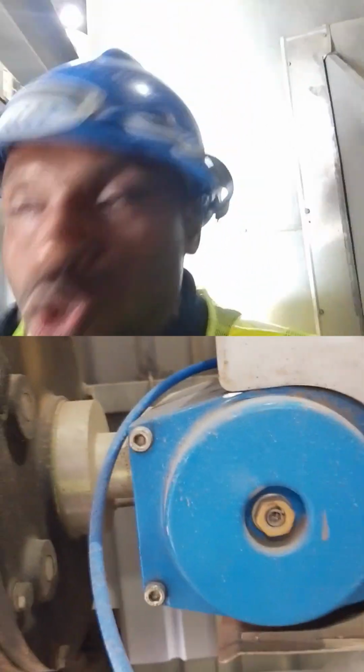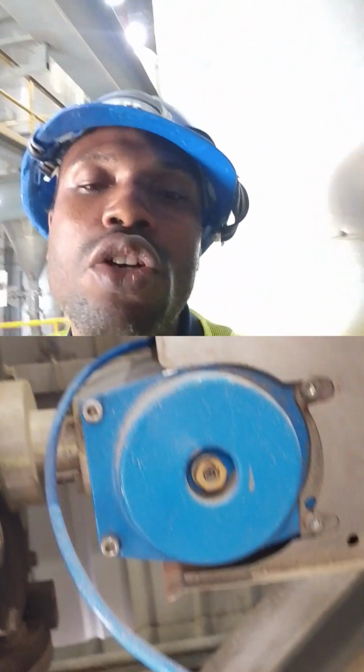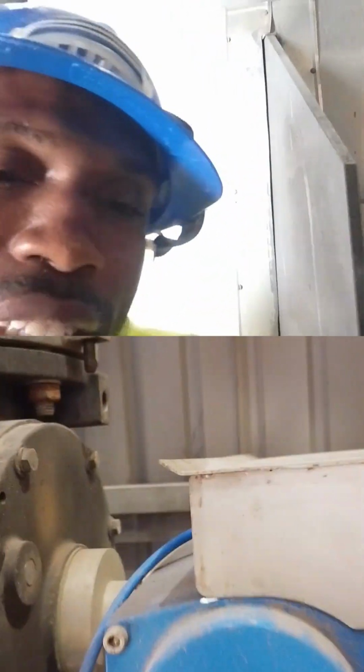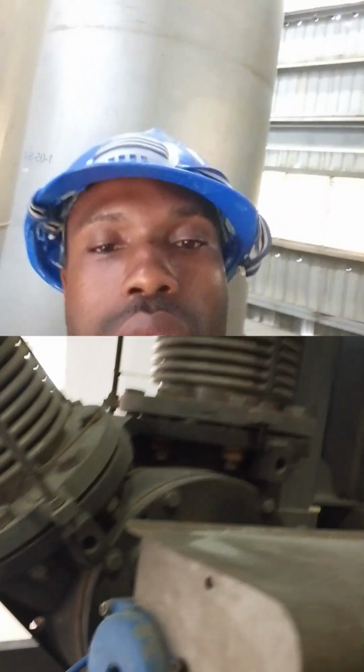Now, there are two kinds of diverter valves. We have the two-way diverter valve and the three-way diverter valve. Now, this particular type of valve shown in this video is a two-way diverter valve.